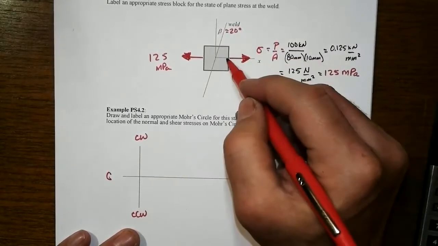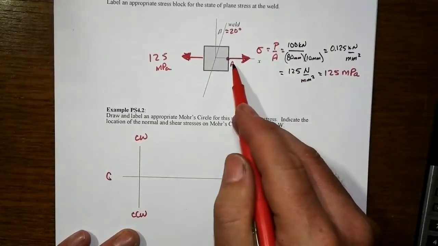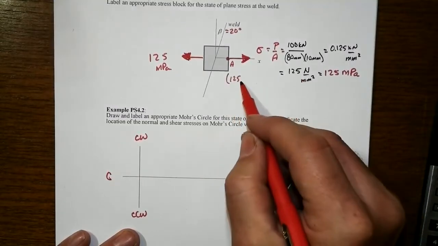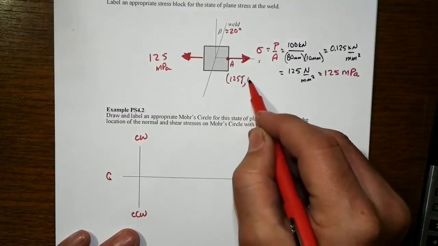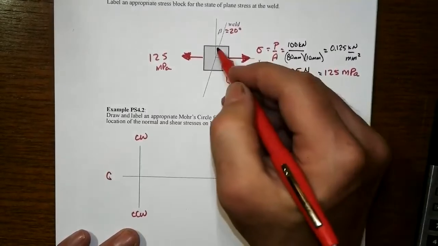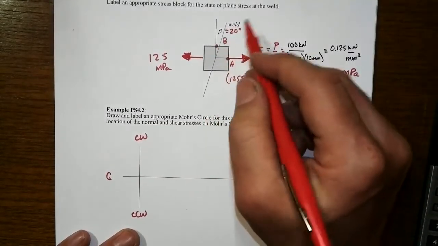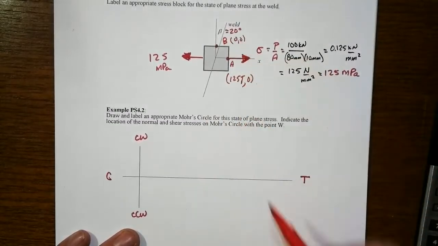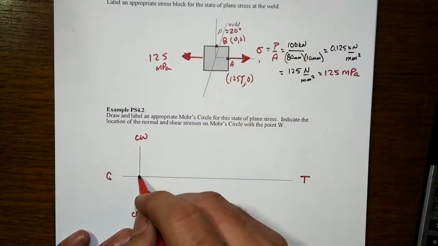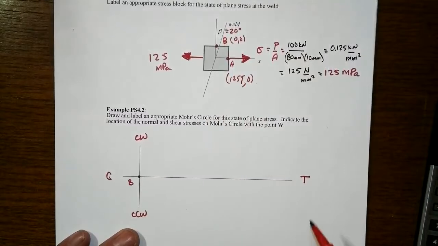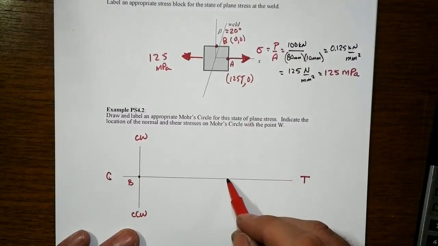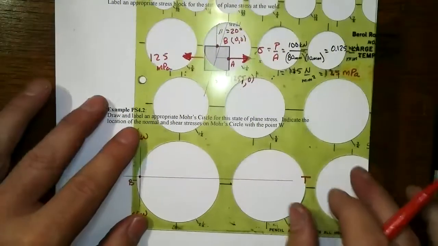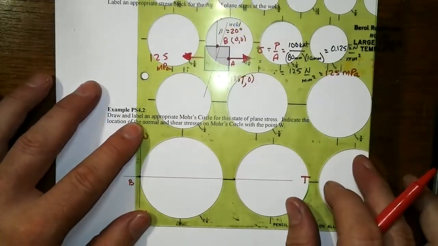This point, let's call it point A, will have 125 tension and 0 shear, and the point on the other plane, point B, we'll call it, I know B and beta are a little confusing, has 0 and 0. So point B is at the origin and point A is out here. We don't want to make it too big because we need to draw it on here, so I'm going to choose a scale I know I can get on here.